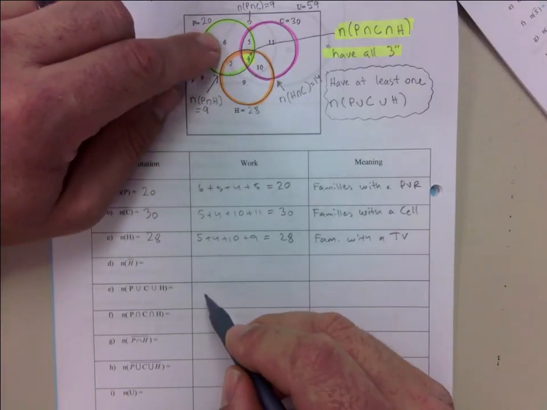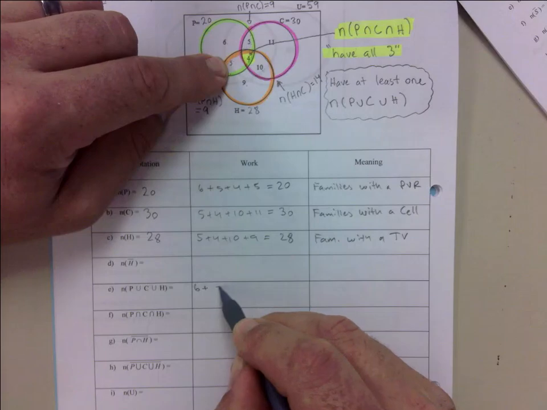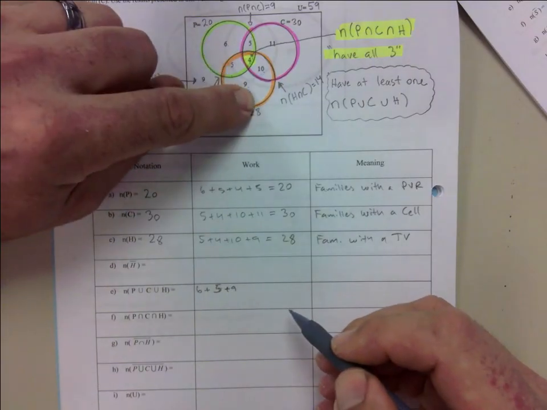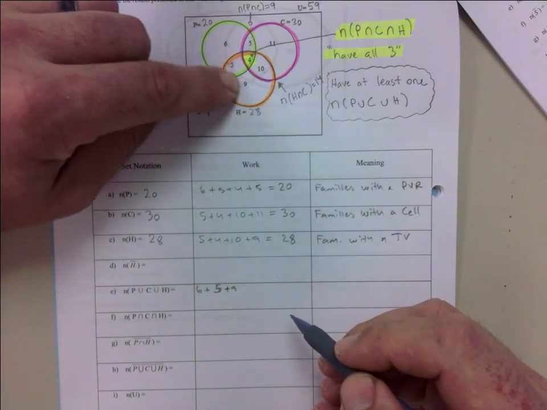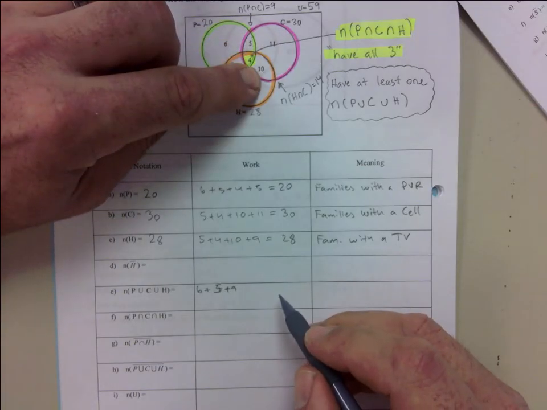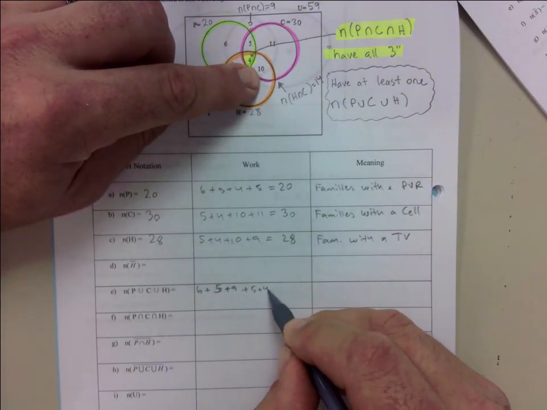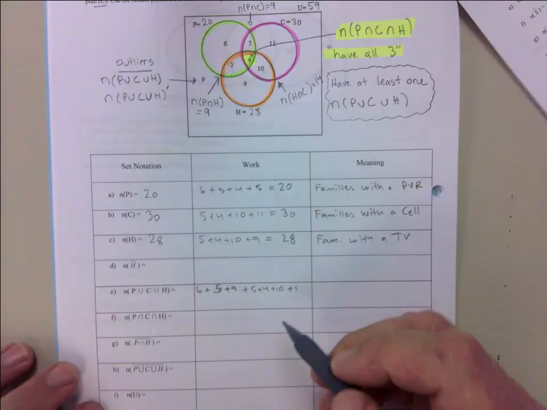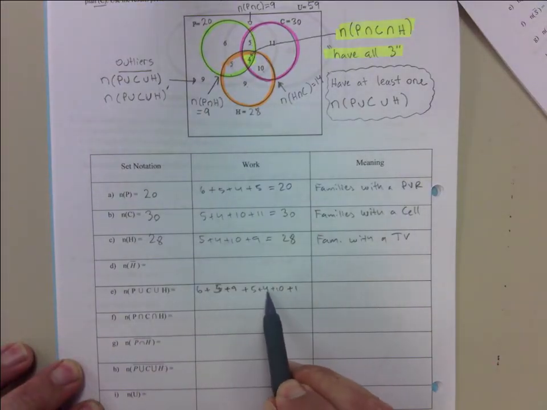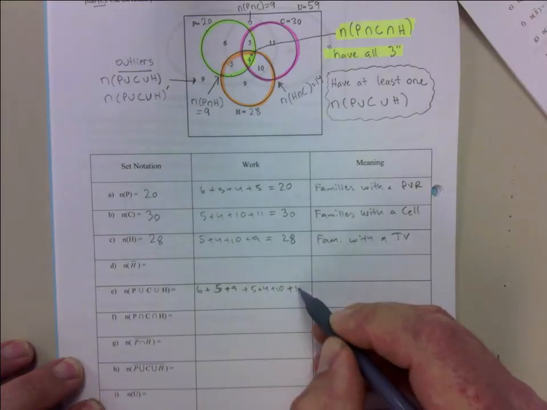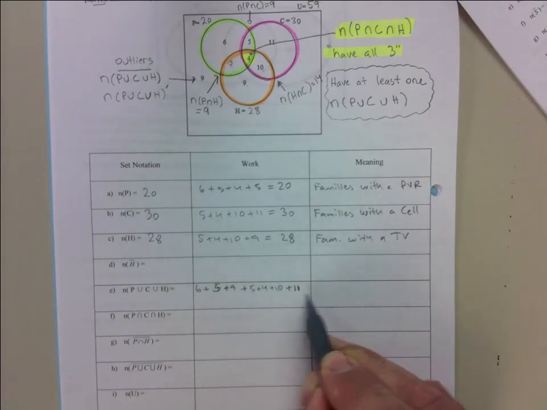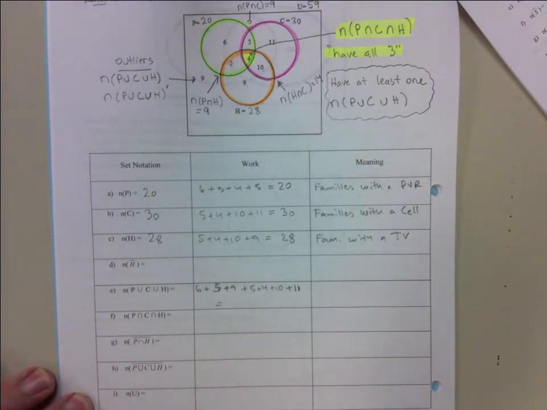So I'm going to start with the 6. 6 plus 5 plus 9. So I'm doing these 3 here first. 6 plus 5 plus 9. Then I'm doing 5, 4, 10. And last but not least, I'm doing that 11 here. So 1, 2, 3, 4, 5, 6, 7. 7 sections that are added up. And that adds up to, should be 50, right?